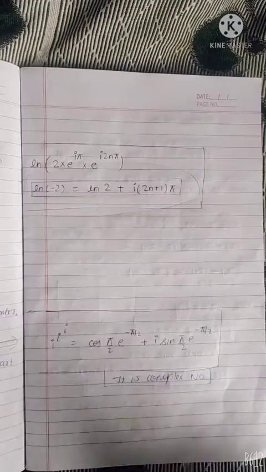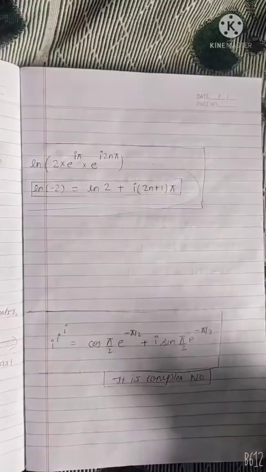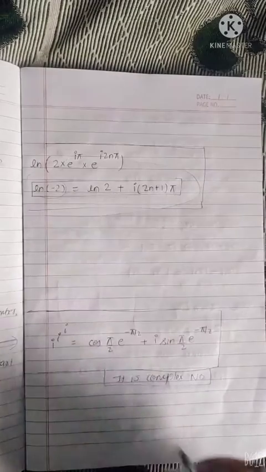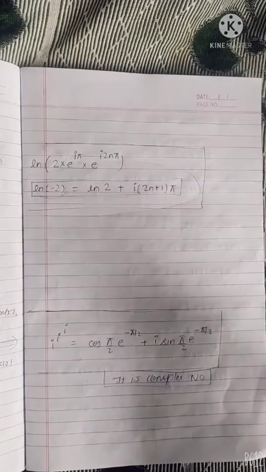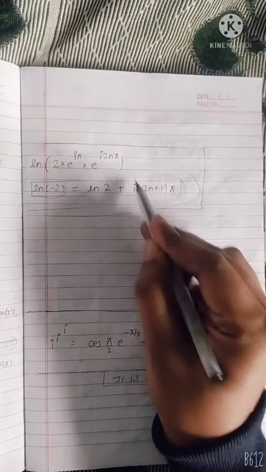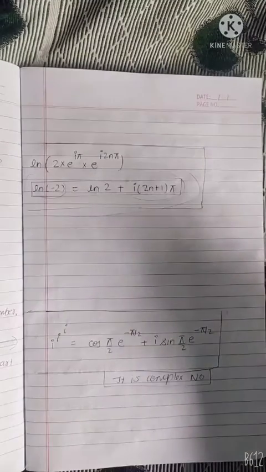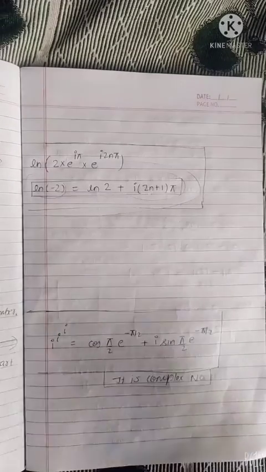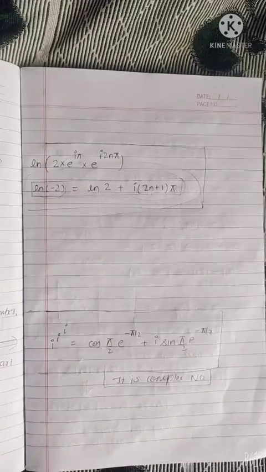What we see from it is that ln is a multi-valued function. How can it be a multi-valued function? Because it is dependent on this n. The n has multiple values, the argument will have multiple values, and when it has multiple values, it means it will give you different values. So yes, ln is a multi-valued function.